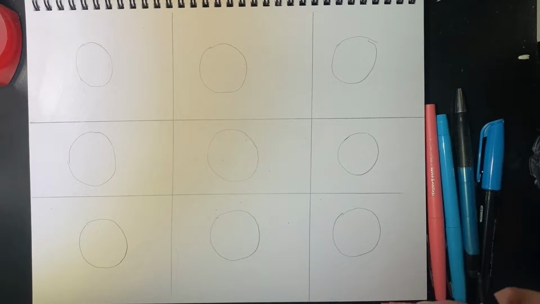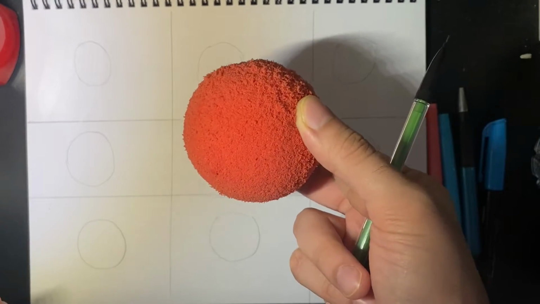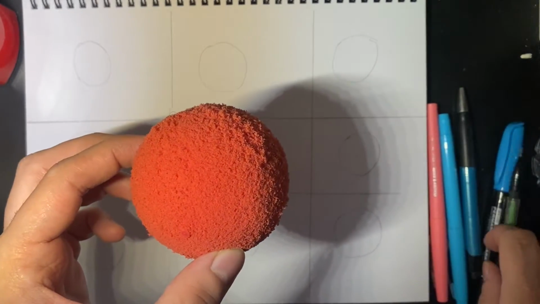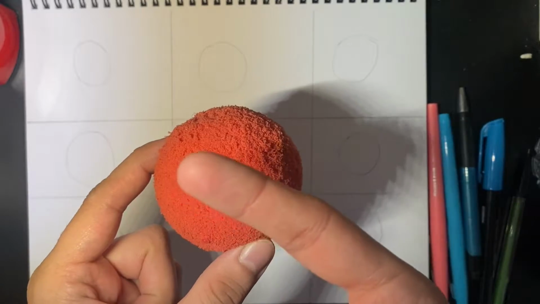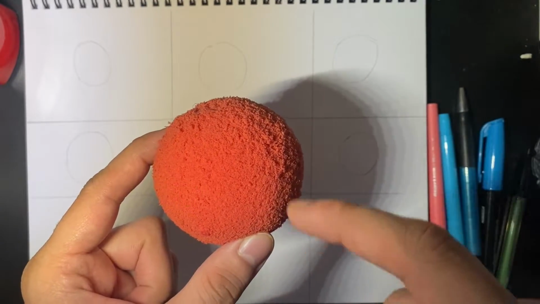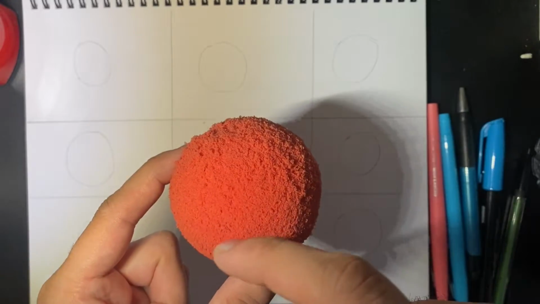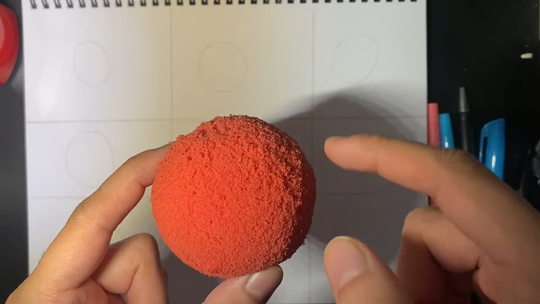The most important thing when it comes to shading is using light and an object. So let's use something simple, like a ball, so we can see exactly where the ball is and exactly where the shadow is cast. Here's the light coming from right here, from up here. Here's where the light is hitting, and you can see it's a lot lighter, and then when the light is not hitting, it's a lot darker back here.